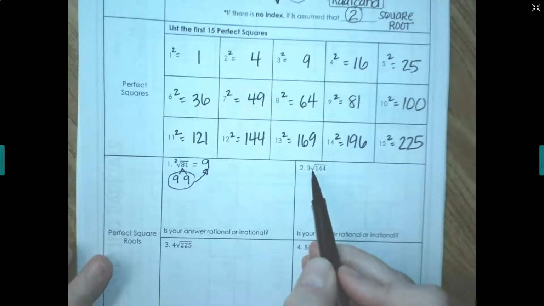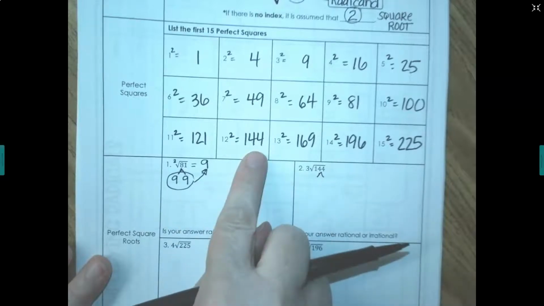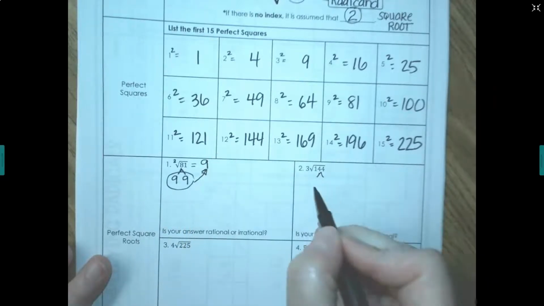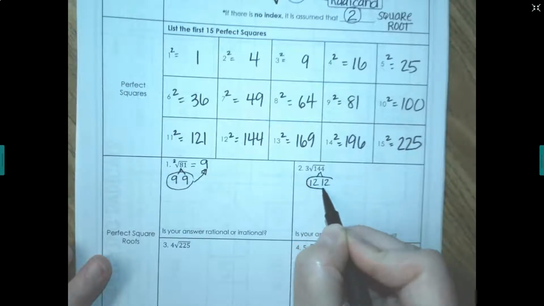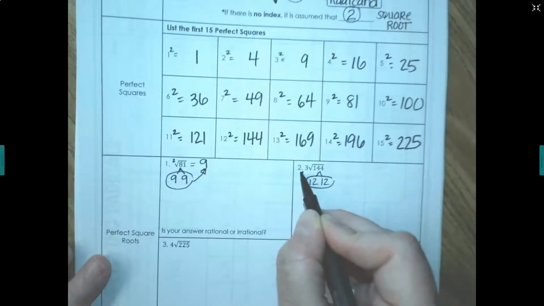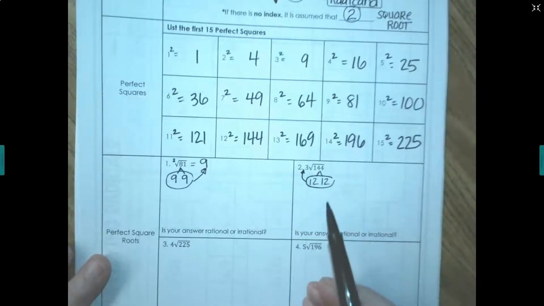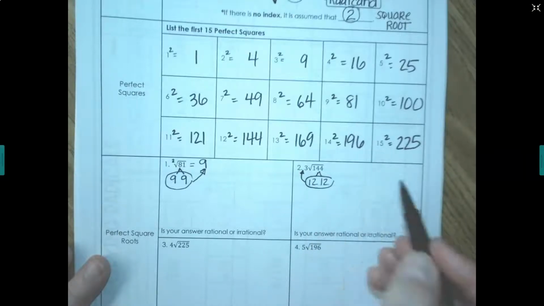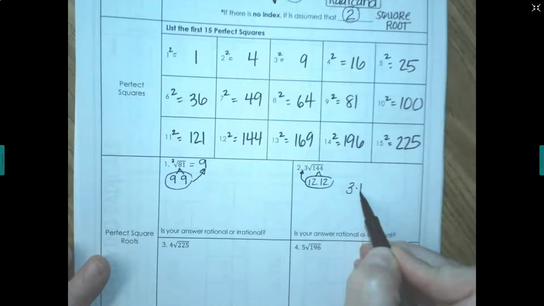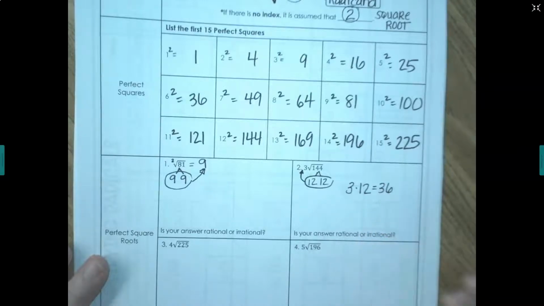Okay, let's try that again. Notice there's no number on the index, which means 2. Well, 144, we recognize that 144 is 12 times 12. So this is really 12 times 12. So because there's 2 12s, that means one of them is going to come out from under the radical. But there's a number in front. This says 3 times whatever the square root is. Well, the square root is 12. So we need to say 3 times 12, which is 36.